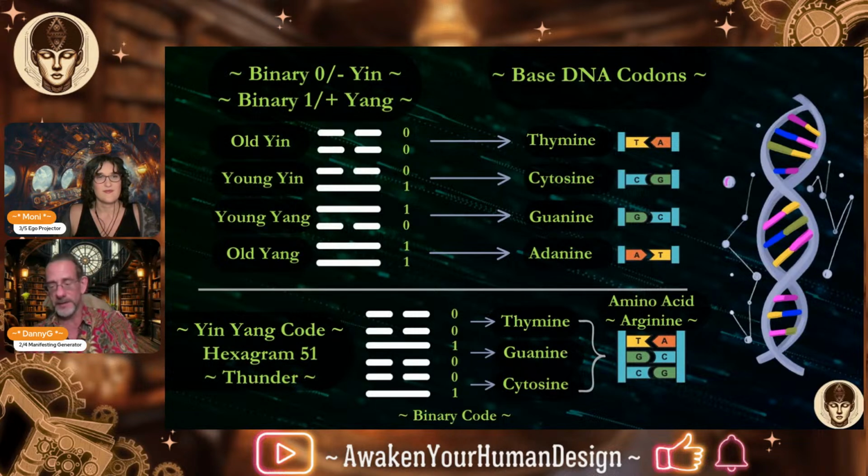This is the formula to get to the actual amino acid. And you can't end up having the whole amino acid until all 6 lines of the hexagram are put in place. Oh, that's really interesting, because it took the 6 lines to get the 3 bases to build up the amino acid, to have the 3 of them.